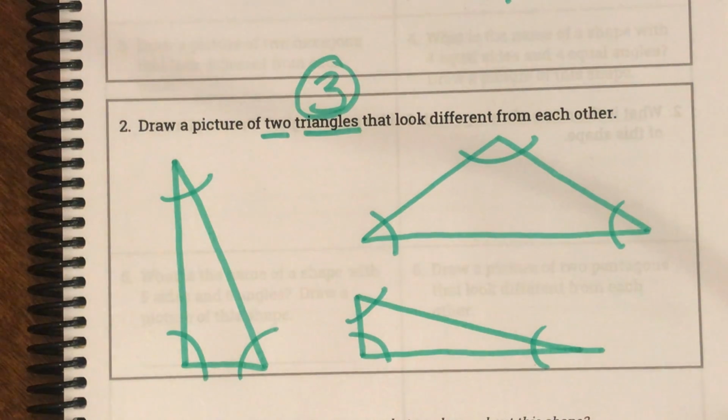Okay, boys and girls, try and start memorizing your angles and your sides. So a triangle has 3, a quadrilateral has 4, a pentagon has 5, and a hexagon has 6.